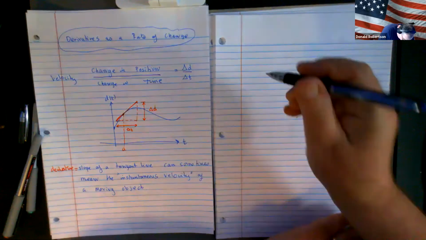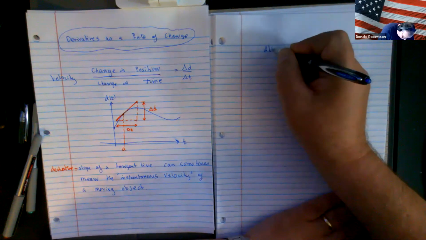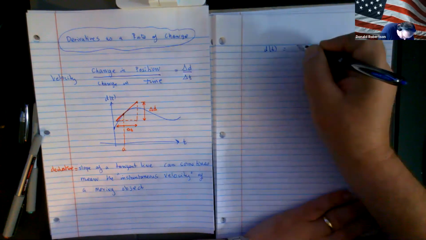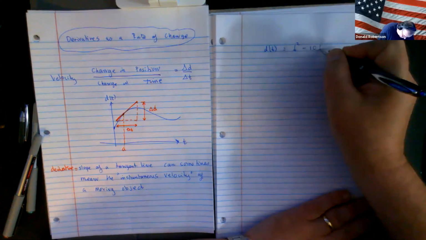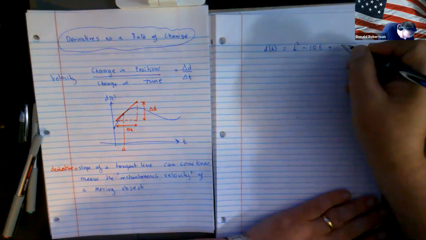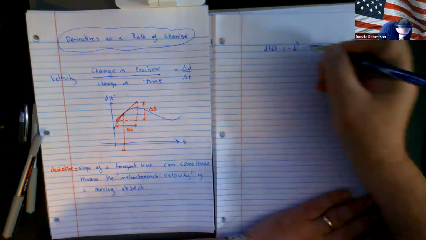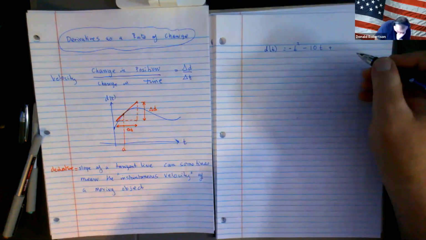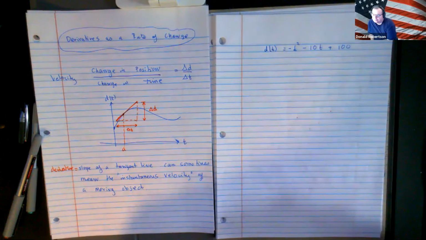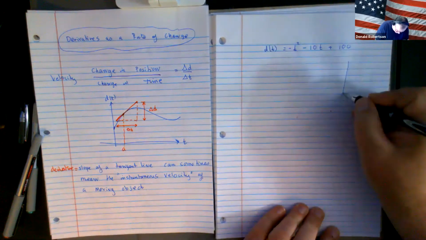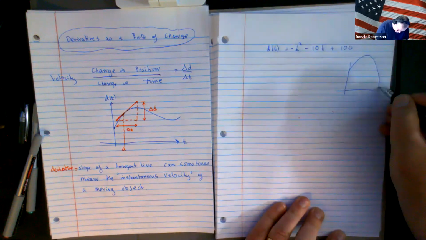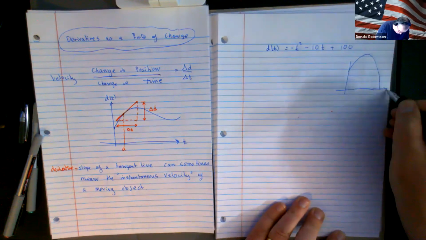Let's see how that works then. Suppose I have an object, and it's that guy. Can you imagine it might be that if I sketched it?